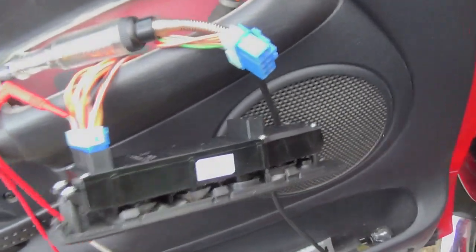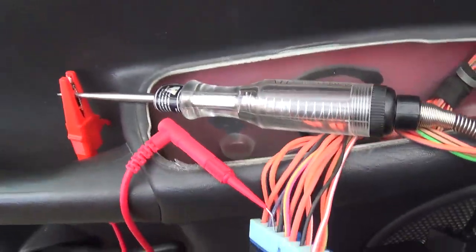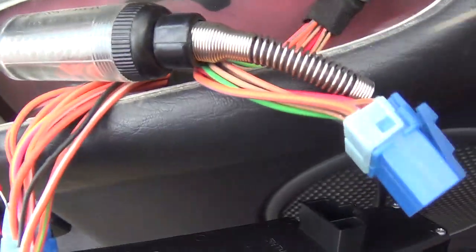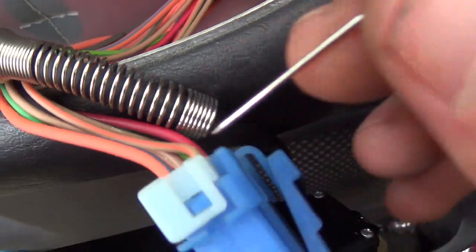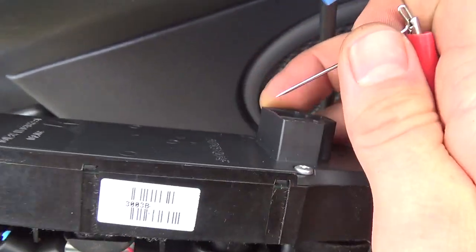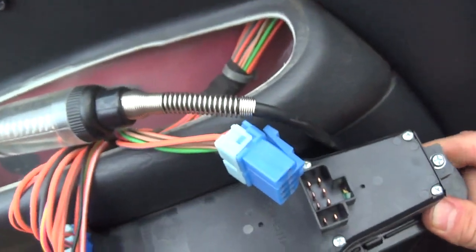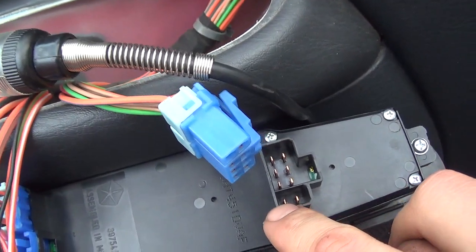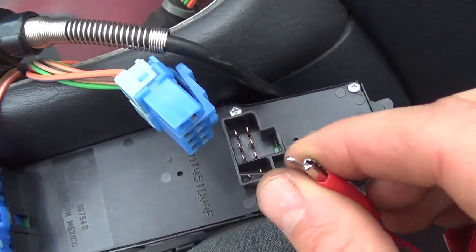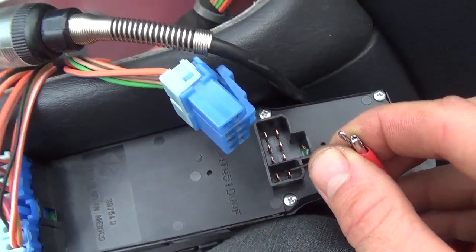Just a quick shot of this connector here. Test light connected to ground again. Now that pin, this orange and blue wire, the corresponding pin on here should be hot. Okay, prop this up with my leg. That pin right there, the one in the lower corner. So I'm touching it.